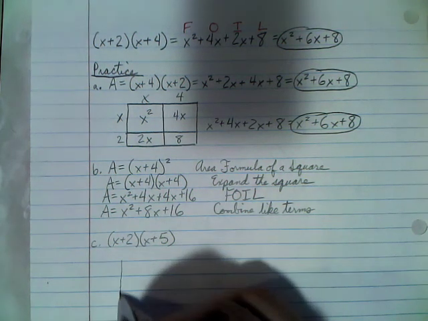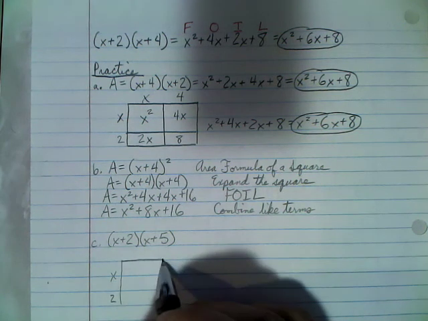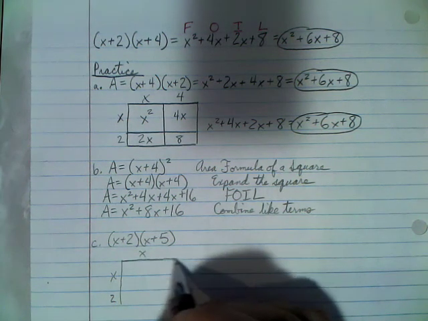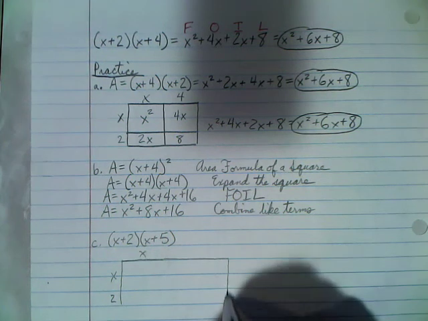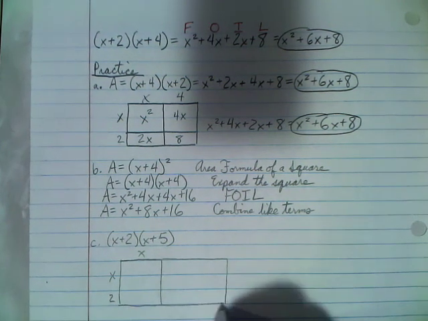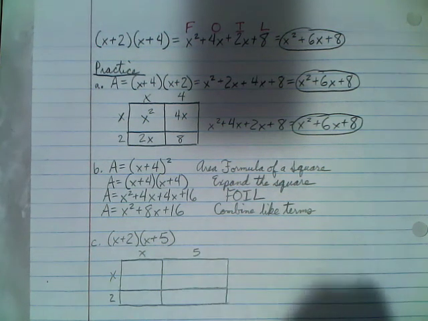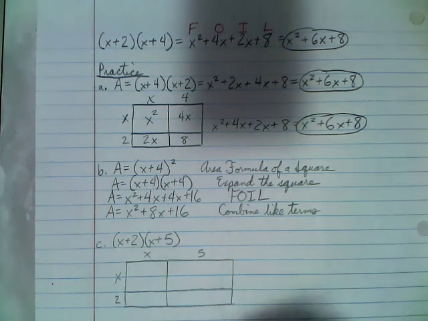So I'm going to just come on down. I'm going to make that x and make that 2. I'll make that an x, and then I'll go a bit over there for my 5. So x plus 2, x plus 5.